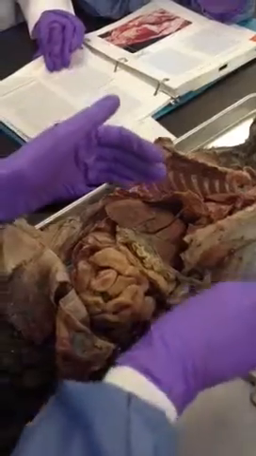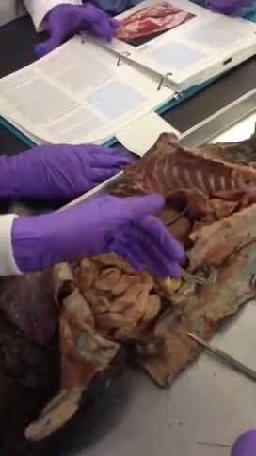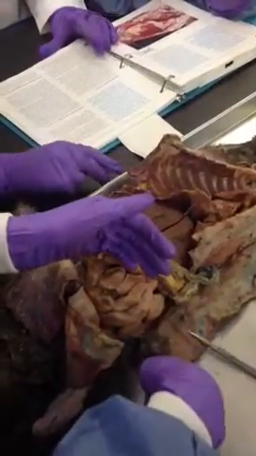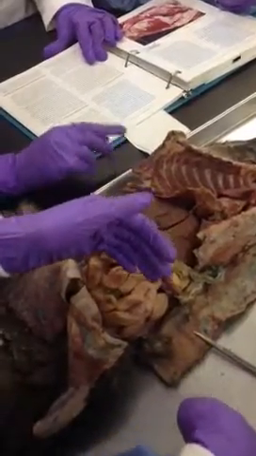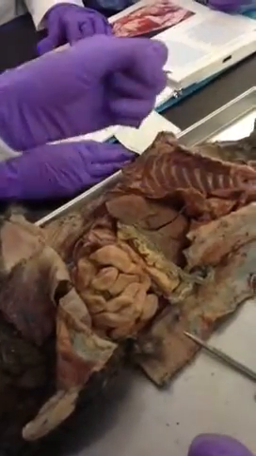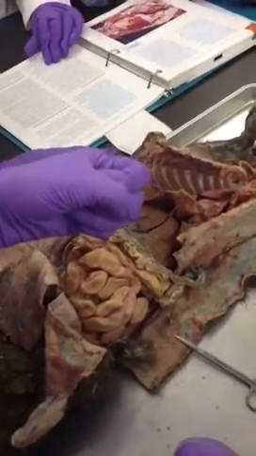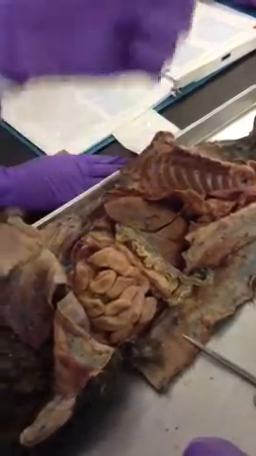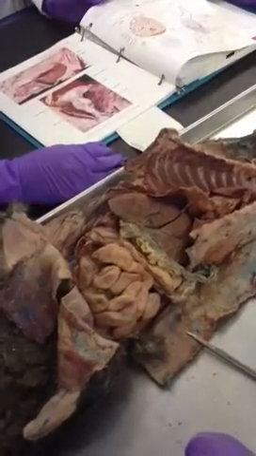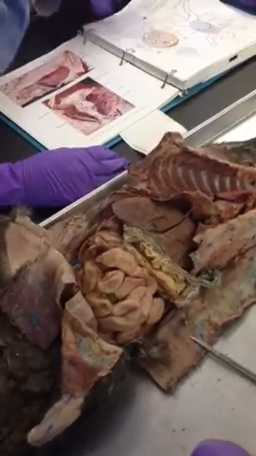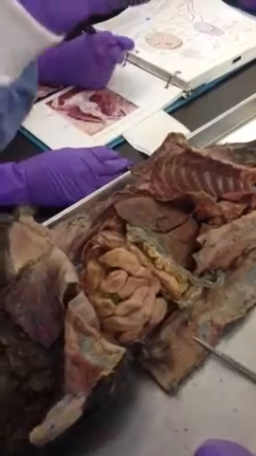If you just write down umbilical vein, that is wrong. You need to put obliterated umbilical vein so that you understand that it's no longer open. The round ligament is the obliterated umbilical vein, and it's found at the end of the falciform ligament.